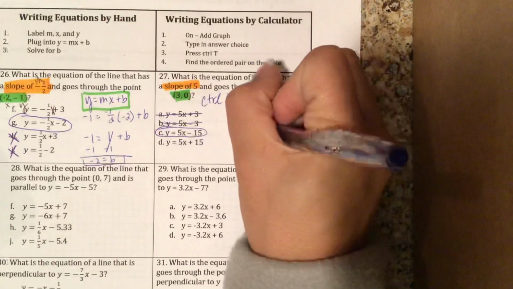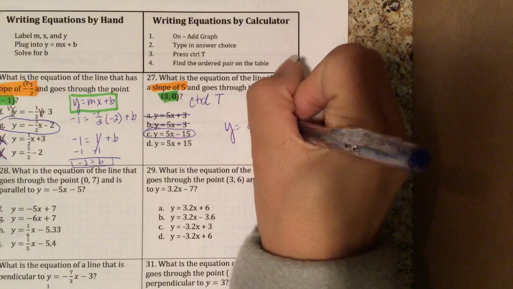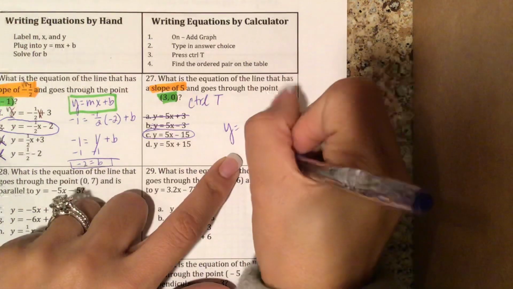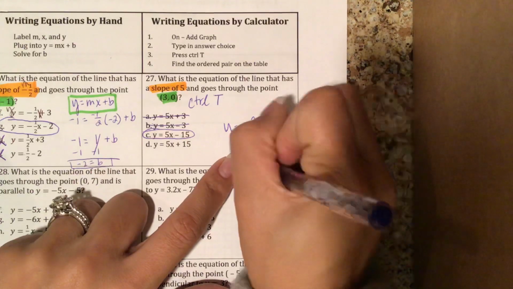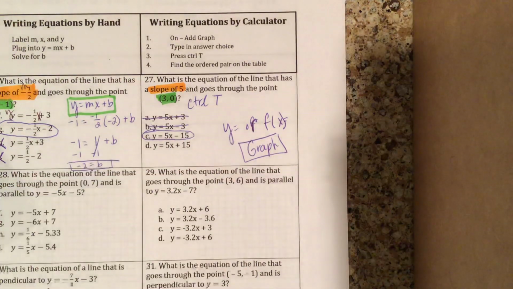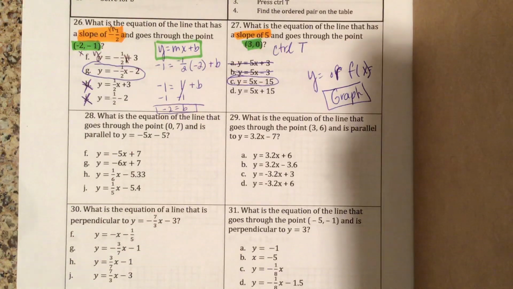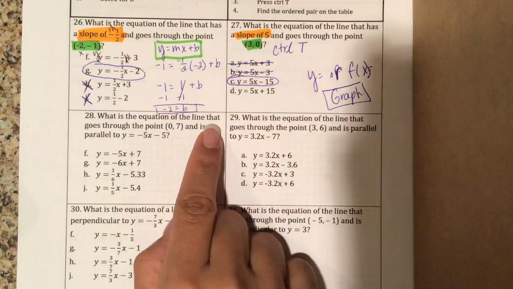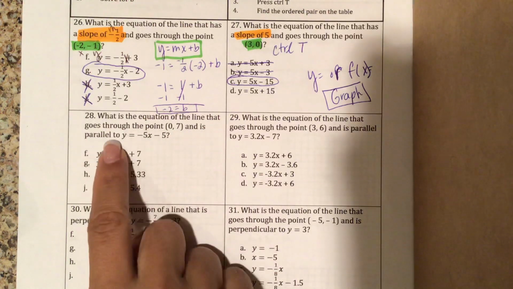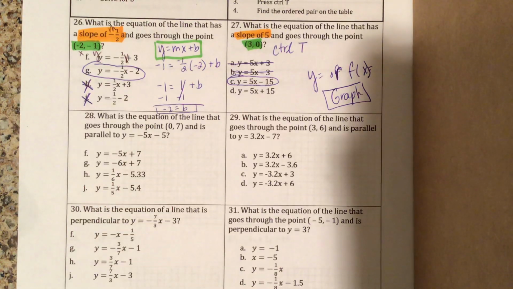So if you ever see a y equals or f of x equals, you can just go to the graph button in your calculator. So let's try that again. In this one, it says, what is the equation of the line that goes through the point (0, 7) and is parallel to the line y equals -5x minus 5?